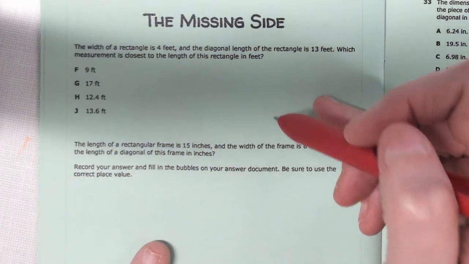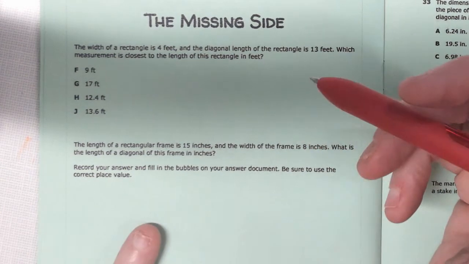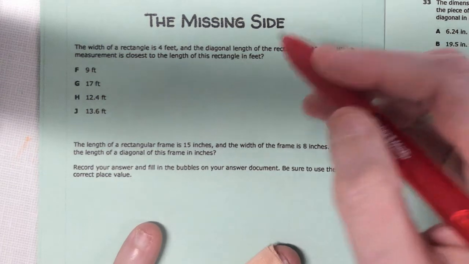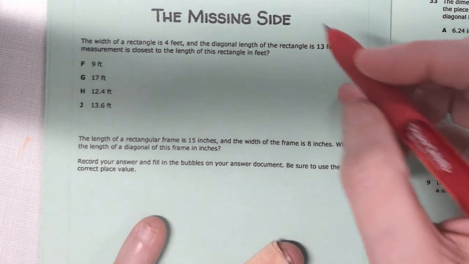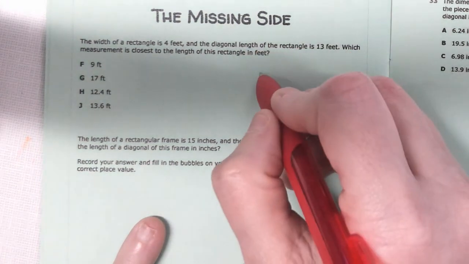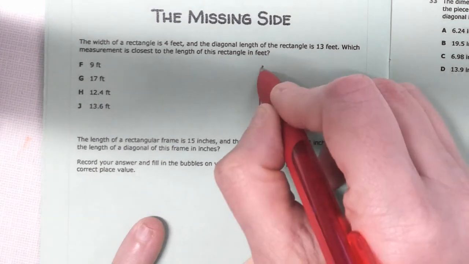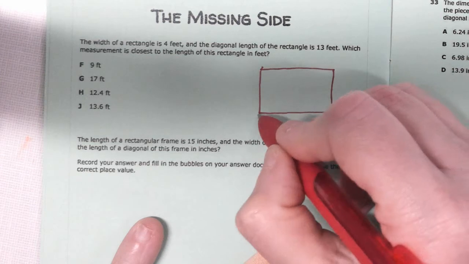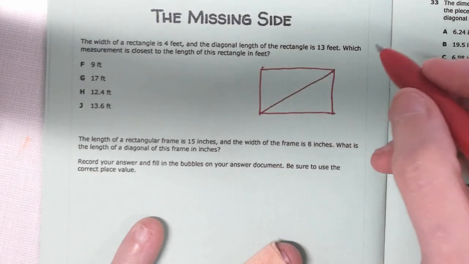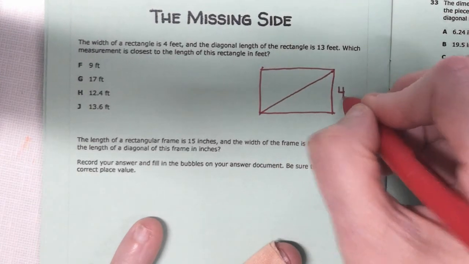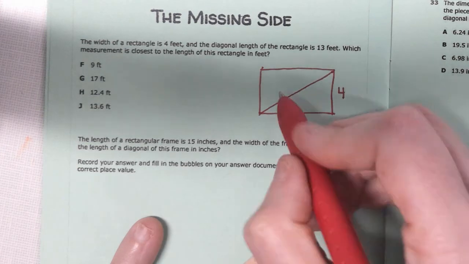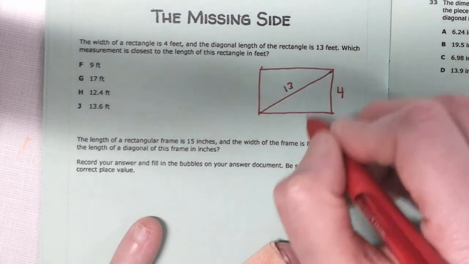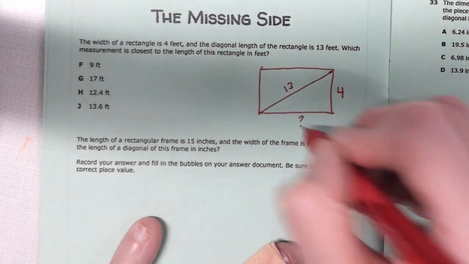Anytime they give me one of these problems and there's not a picture, I draw a picture. Okay, I'm going to draw a picture of that one. Okay, so let's look at this first one. It says the width of a rectangle is 4 feet and the diagonal length of the rectangle is 13 feet. Look, they said rectangle, so I'm drawing a rectangle. And they said something about a diagonal, okay? So they said it's 4 feet wide, and it says the diagonal length. Remember, diagonal goes from corner to corner. And that's 13. And they want to know what this side is.